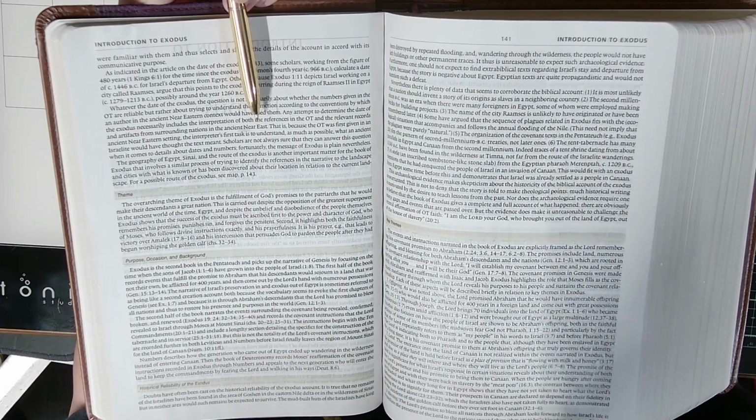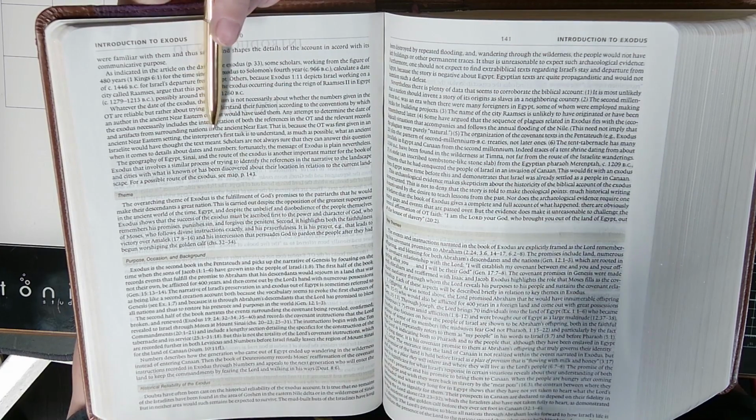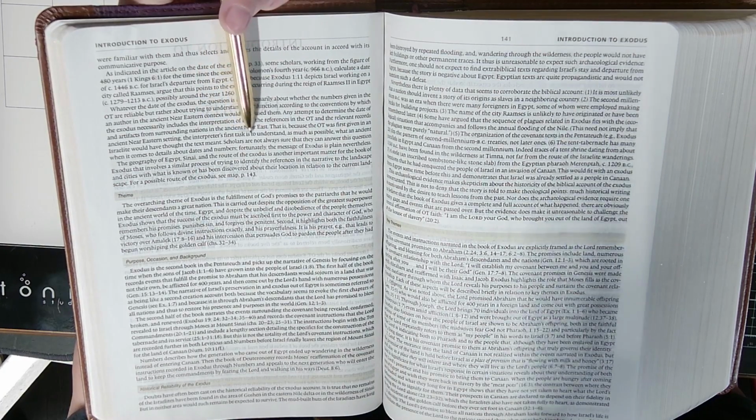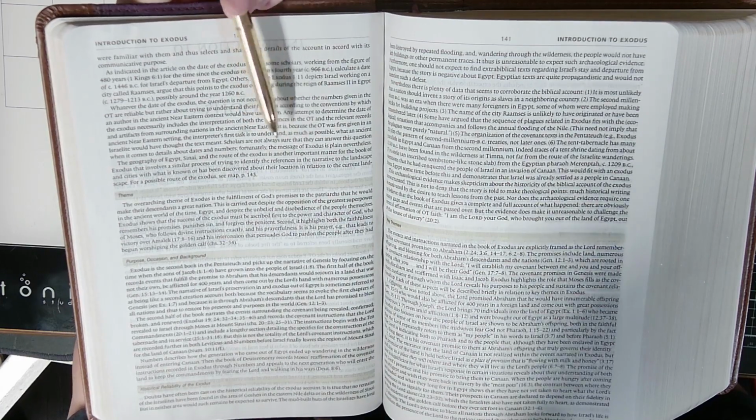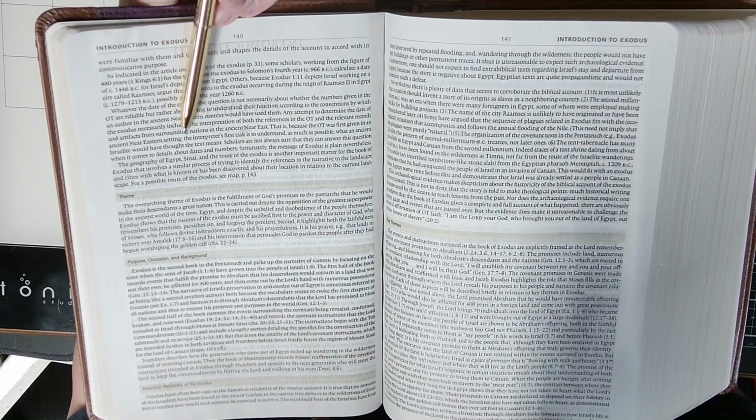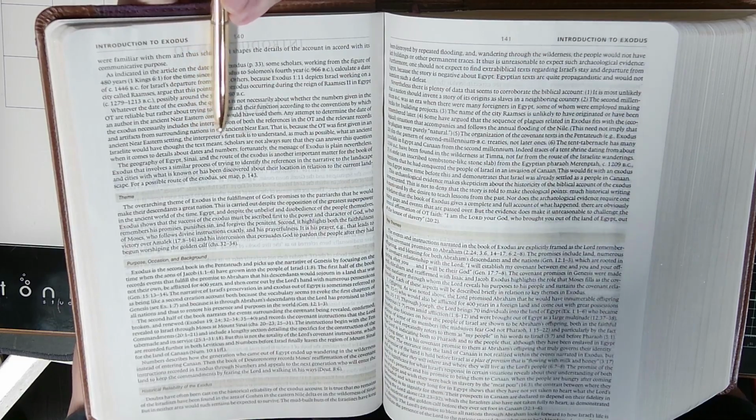That is, because the Old Testament was first given in an ancient Near Eastern setting, the interpreter's first task is to understand, as much as possible, what an ancient Israelite would have thought the text meant.